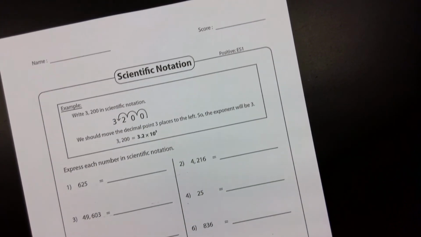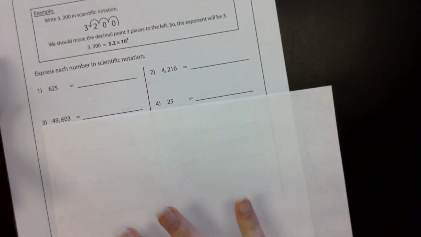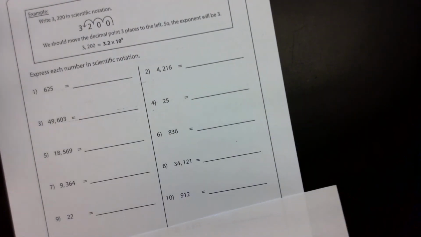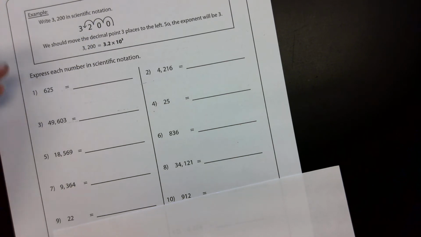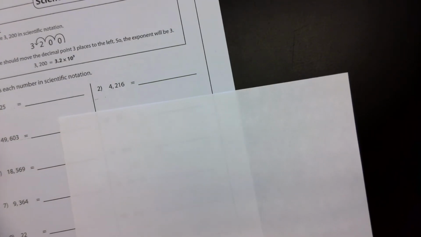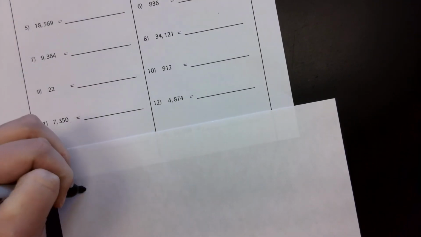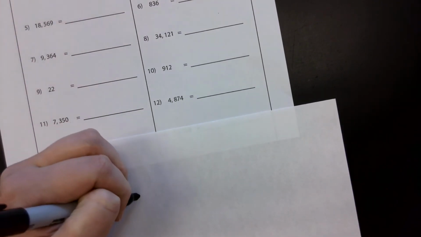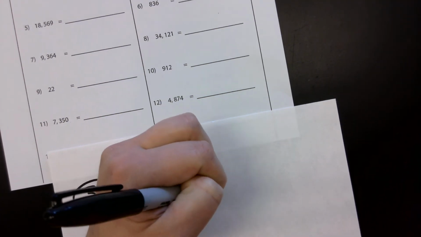Oh, where'd my paper go? So I'm going to do number 3 here, and we're going to convert that into a scientific notation number. This one, number 3, is 49,603.